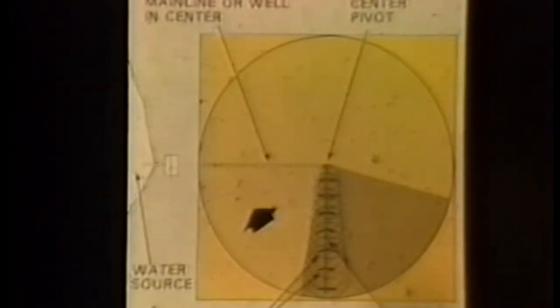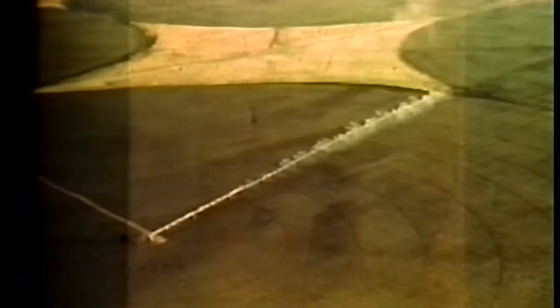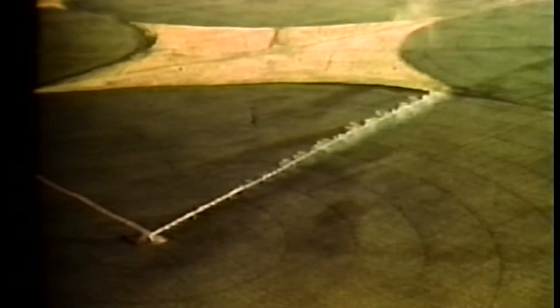When irrigating, the lateral rotates about the center pivot, wetting a circle from 100 to 500 acres. Note the green circular areas irrigated by a series of center pivot systems.